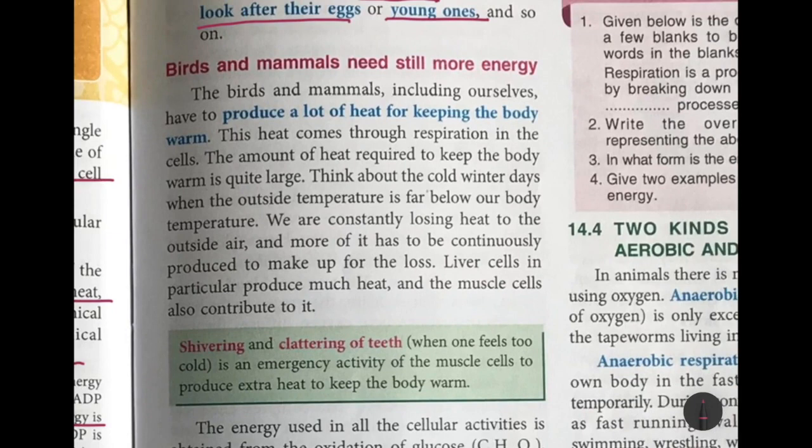And when you look at birds and mammals, they need still more energy. Because why? We are warm-blooded.